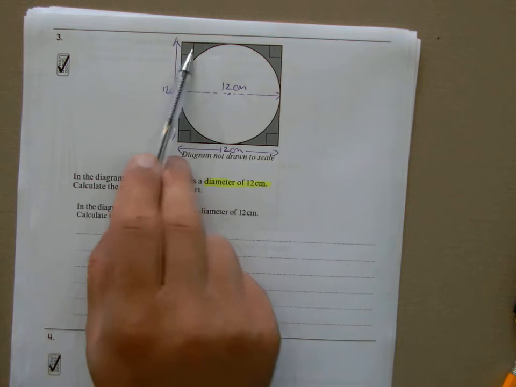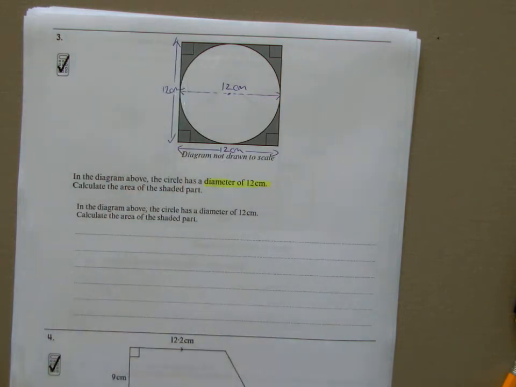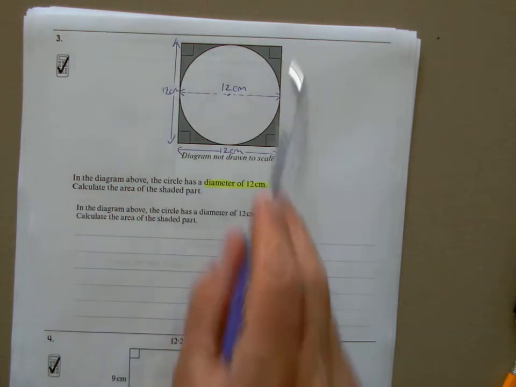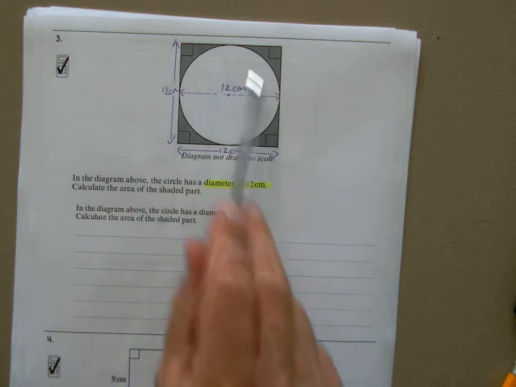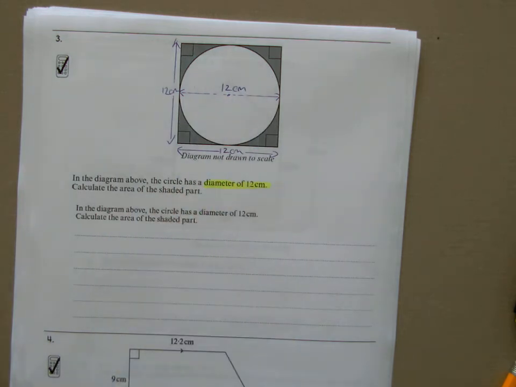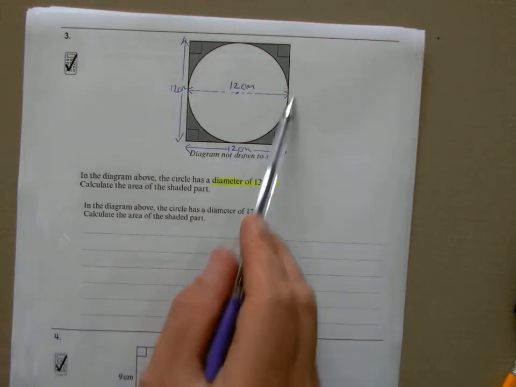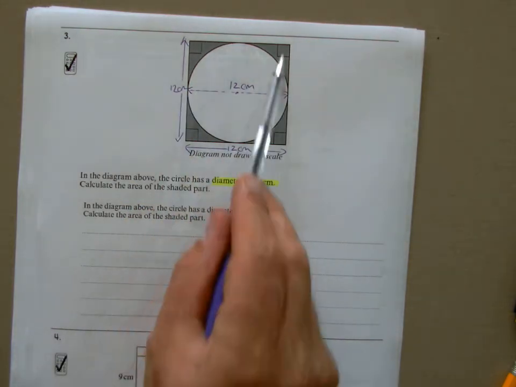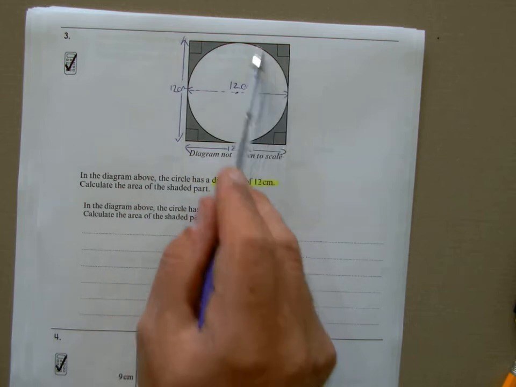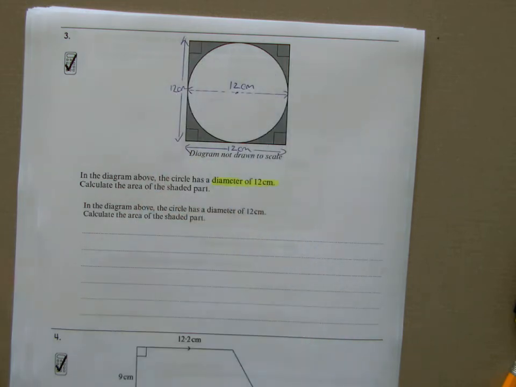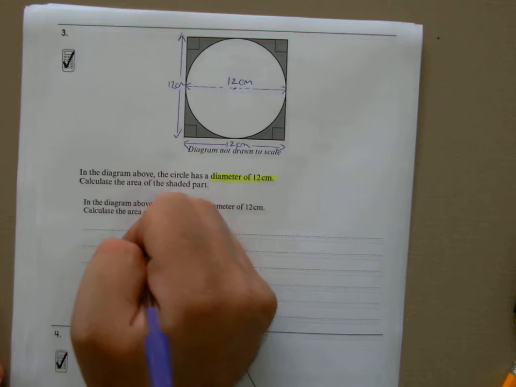So to get the area of this shaded part, what we need to do is, first of all, look at the area of the square, and then the area of the circle. We take them away, and we end up with the shaded region that's left there. Think about the circle as being cut out. So you've got the area of the square, cut out the circle, and what you're left with is the shaded area. So we do area of square first.